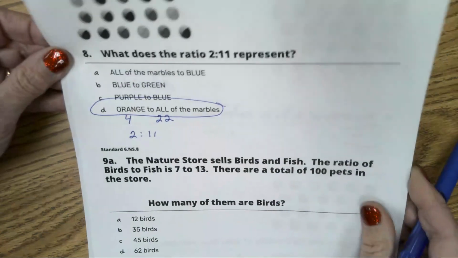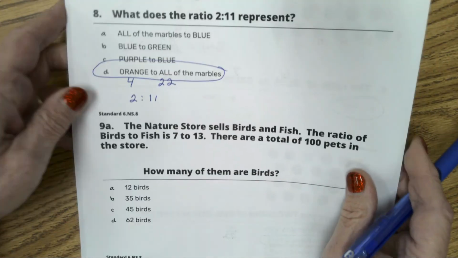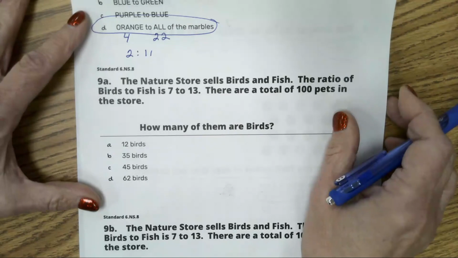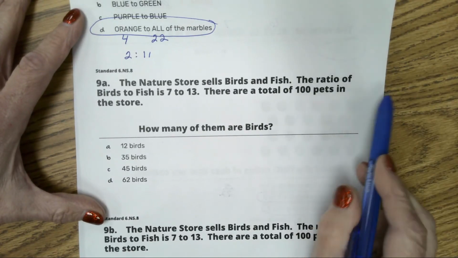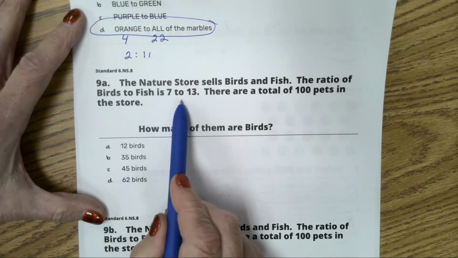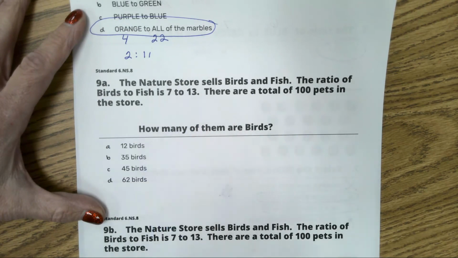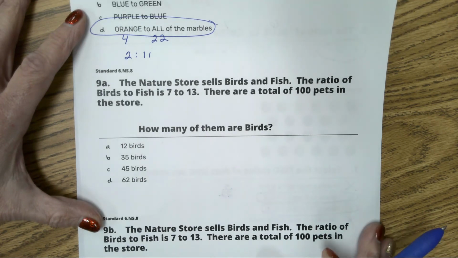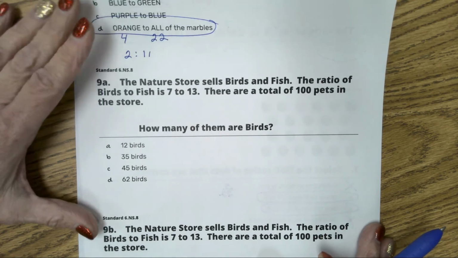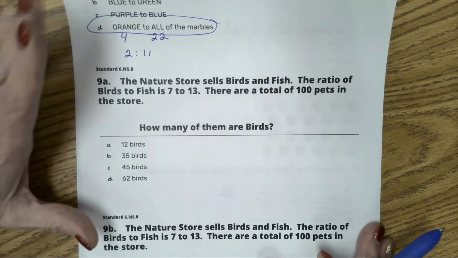Now let's go on to question number 9. The nature store sells birds and fish. The ratio of birds to fish is 7 to 13. There are a total of 100 pets in the store. How many of them are birds? Okay, now this one is tricky. You have to be very careful.